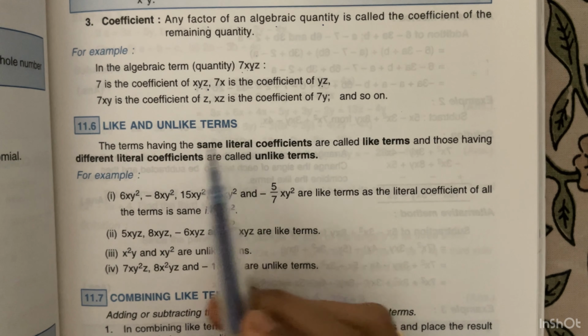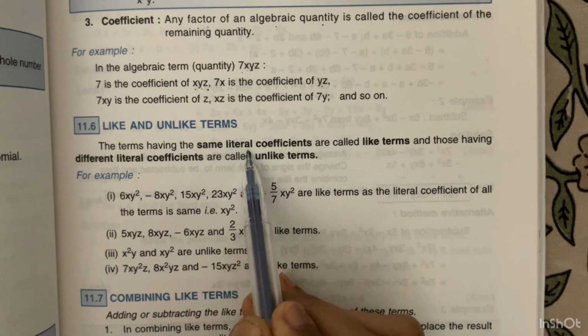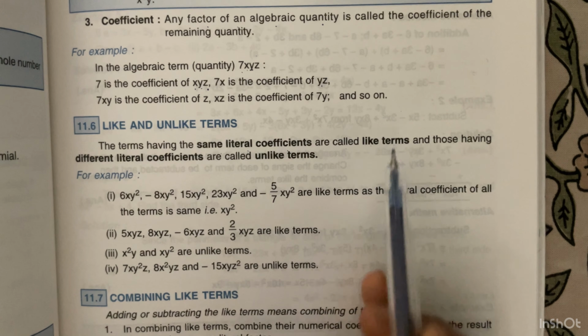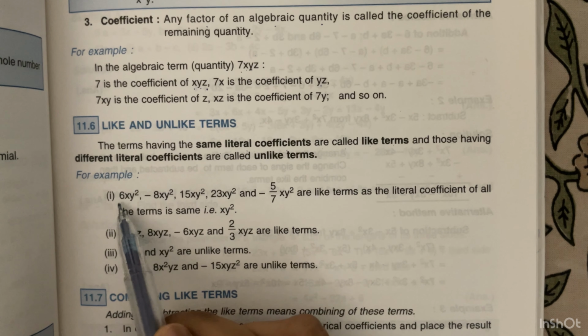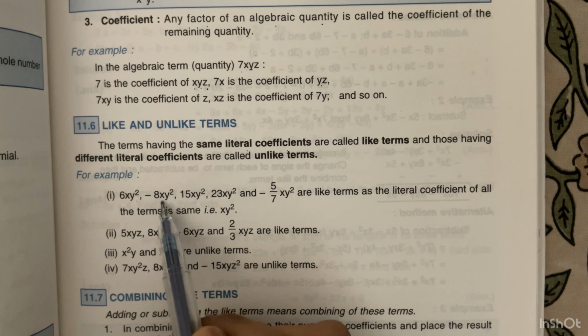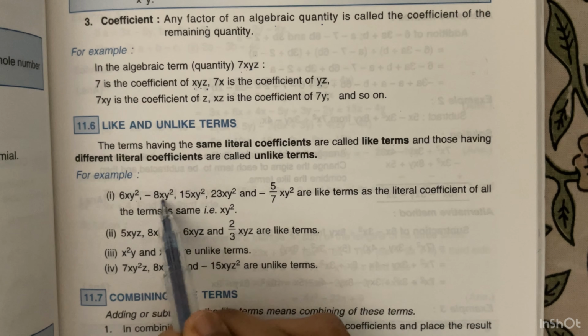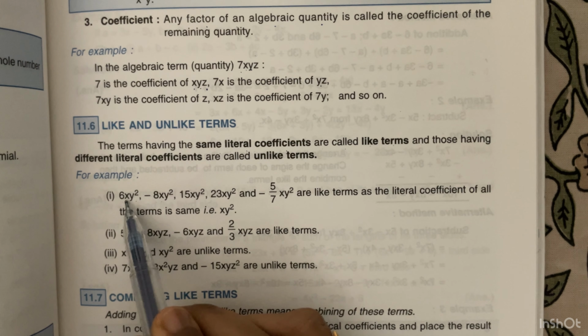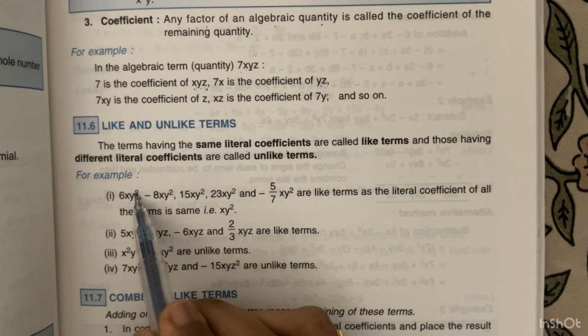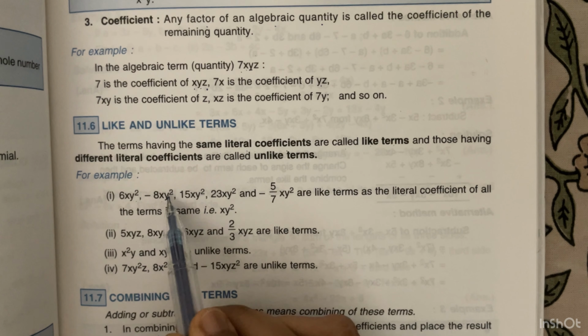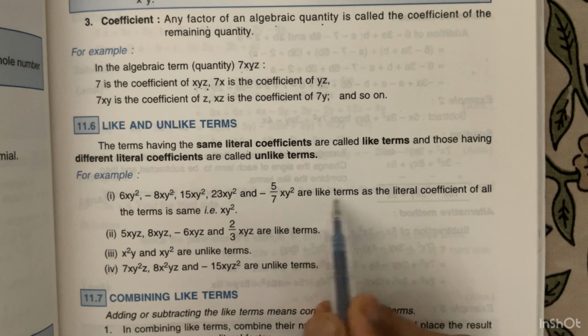Like and unlike terms. The terms having the same literal coefficient are said to be like terms. See here, it is a term 6xy square, and here is another algebraic expression. They have put the common sign here. If you compare the first expression with the second, you can see the variables are the same and their powers are also the same. Here it is y square, and here also y square. So we will say these are like terms.